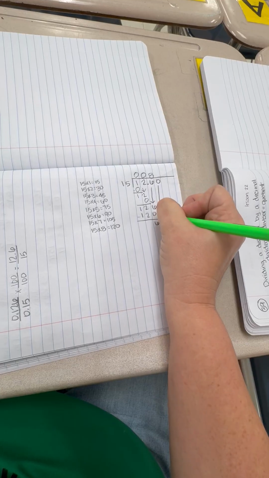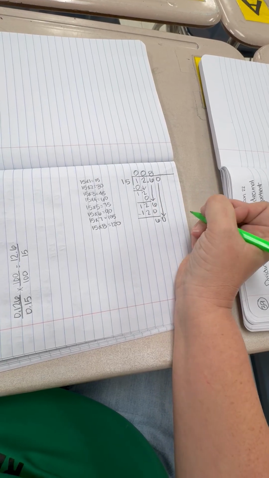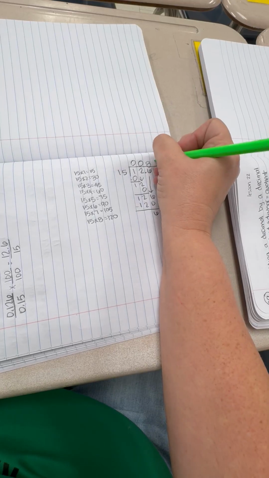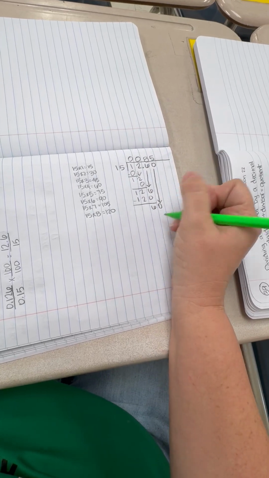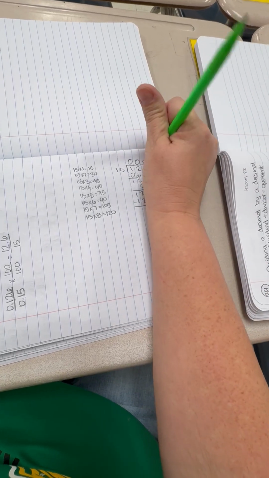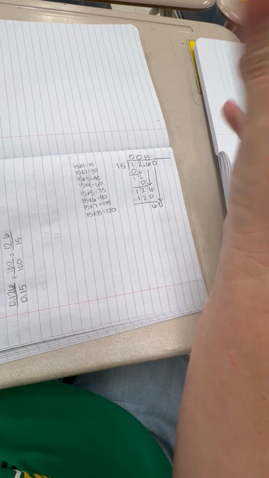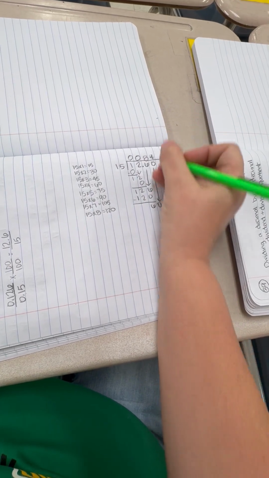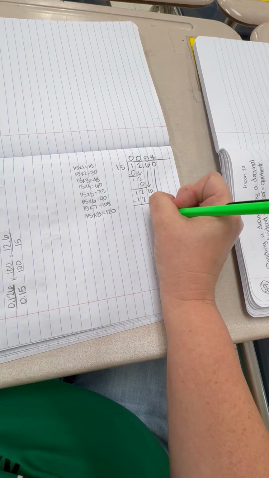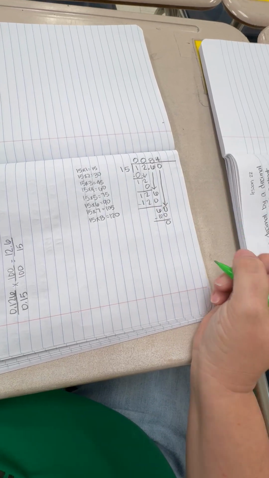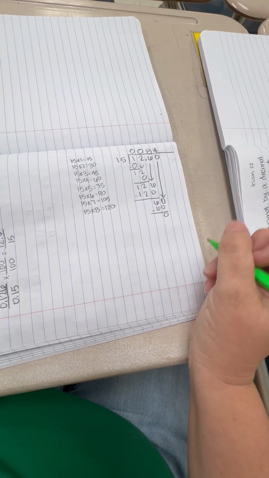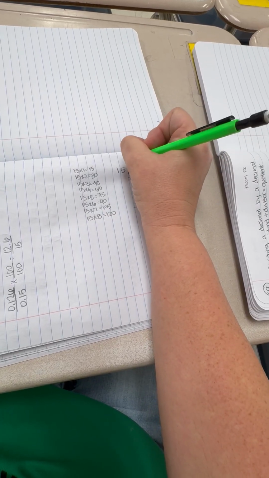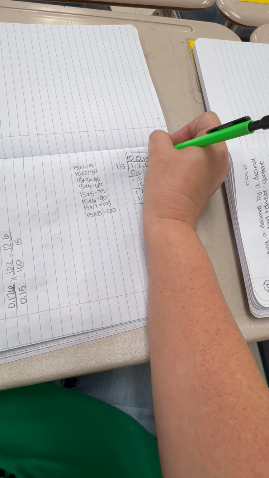I can't have a remainder. Add and drop that 0. How many times will 15 go into 60? That's 5. No, it's not, Miss Cullen. That's 4. 15 times 4 is 60. Subtract. And then where does your decimal go? It's going to rocket ship straight up. So this is my answer.